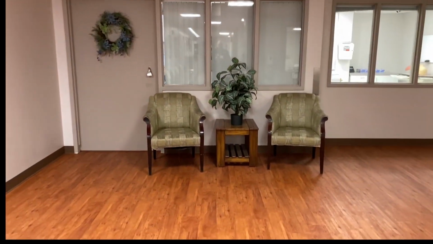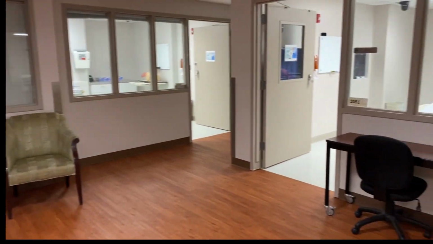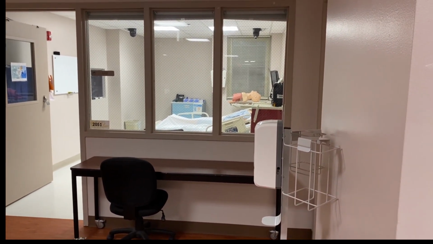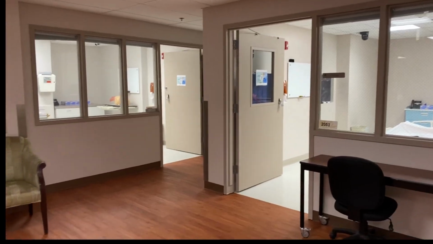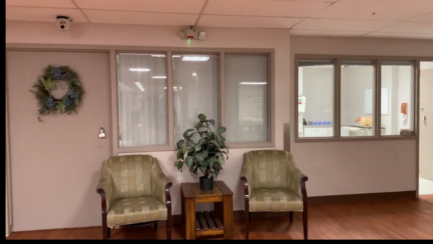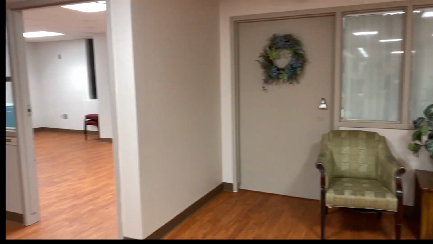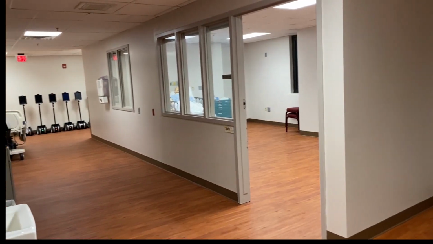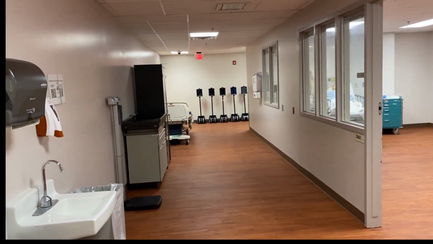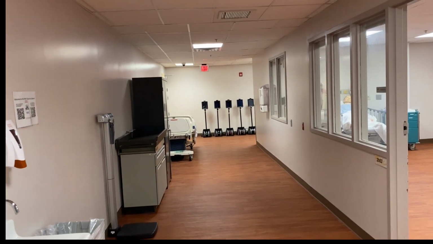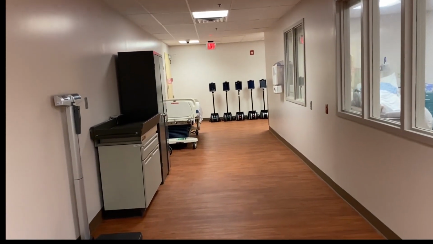This is the back part of the center, and there are 2 additional sim rooms, a classroom, a debriefing room, and a control room back here. Walk back to the back part of the center. You'll see our storage area as well as our Double robots.